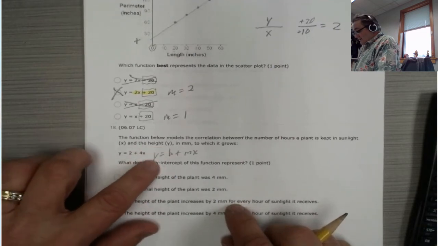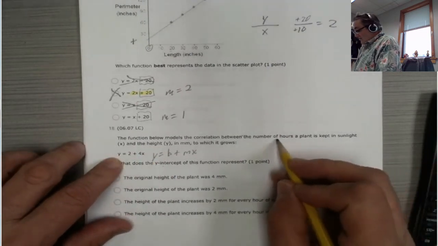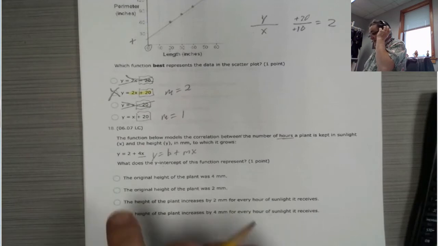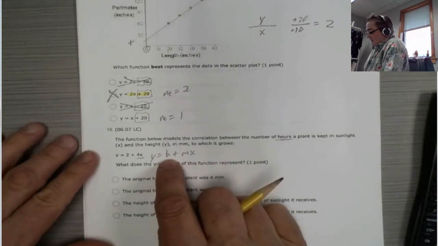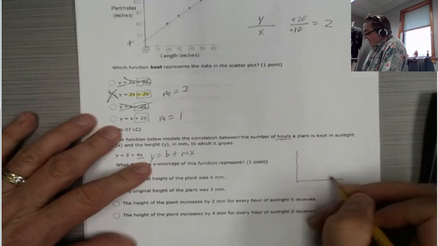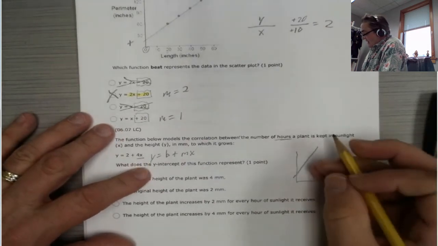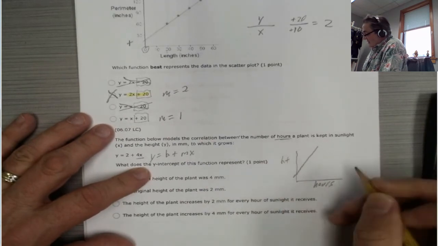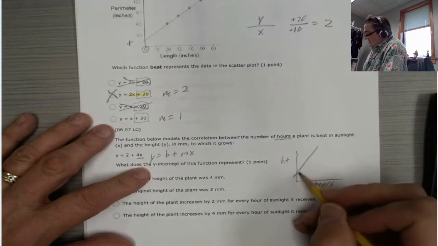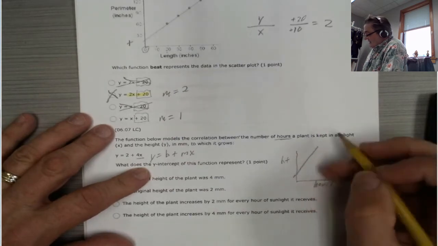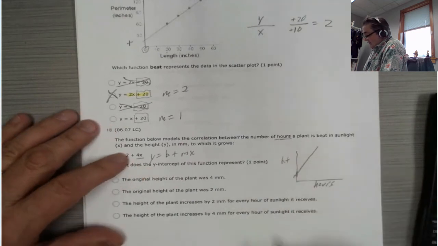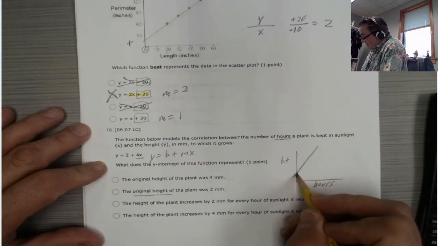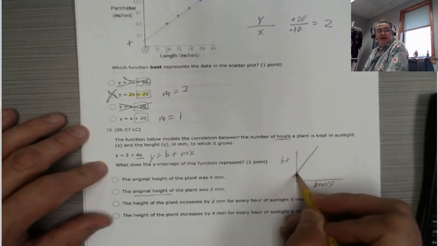All right, the height is y, so this is total height. The hours is the x, so 4 times the hours, and then 2. Well, the y-intercept, if we're graphing that, it started at 2 and goes up like that, and this is height, and this is hours in the sun. It's showing the more hours it spends in the sun, the higher it goes up, the taller it is. So what is this right here? It's 0 hours in the sun. That's the original height, the height before we start putting it in the sun. This is where we started measuring the height.